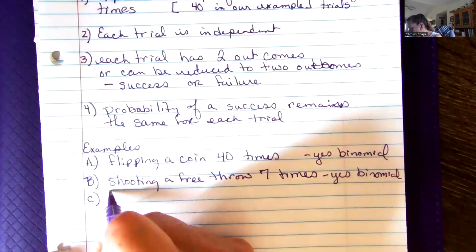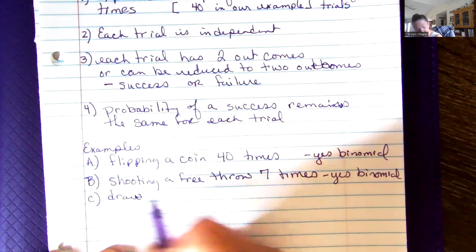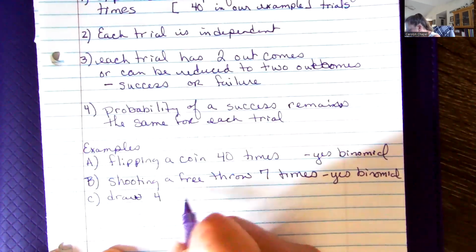Another one that I had mentioned is we're going to draw 4 cards from a deck.